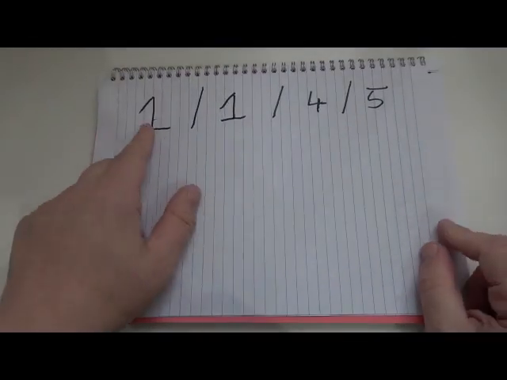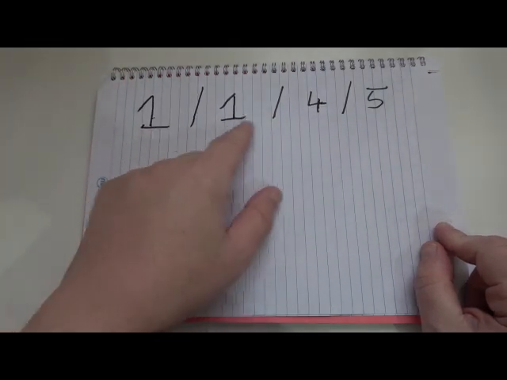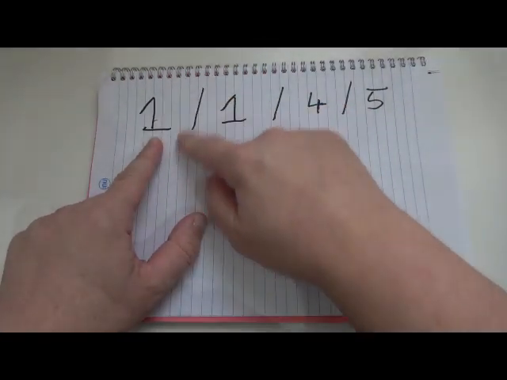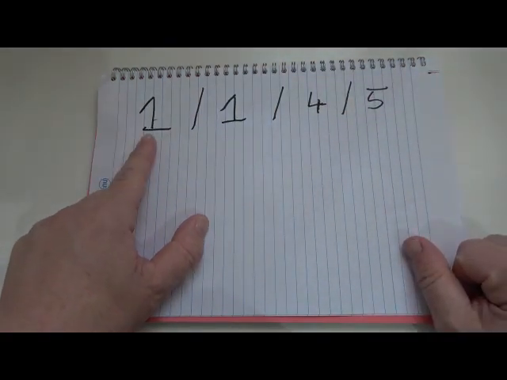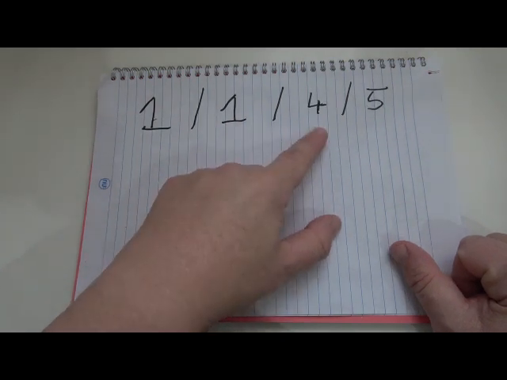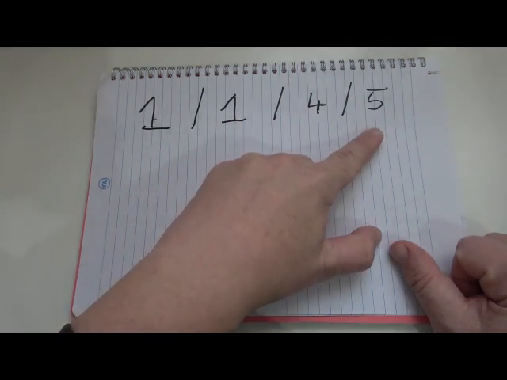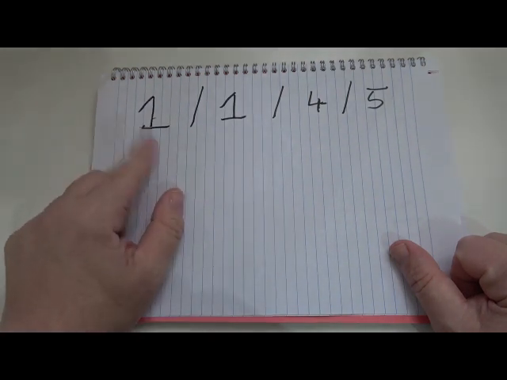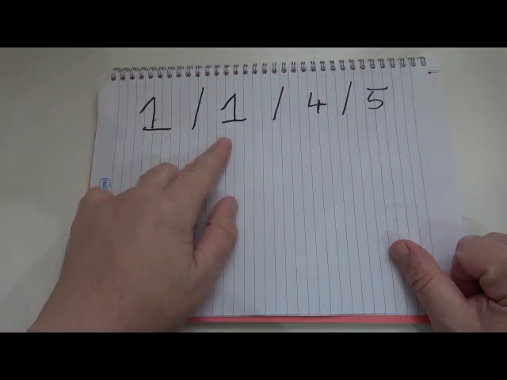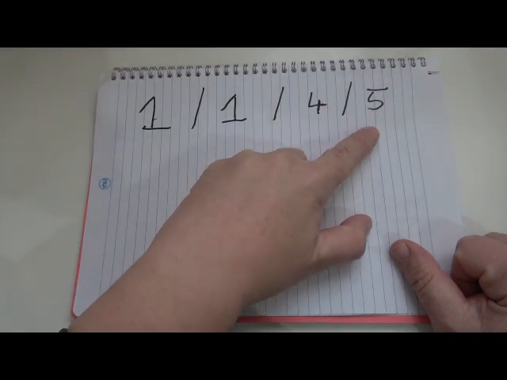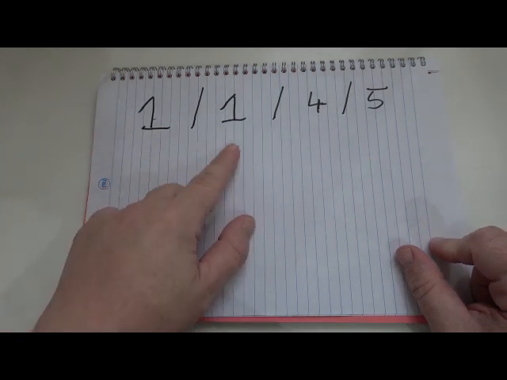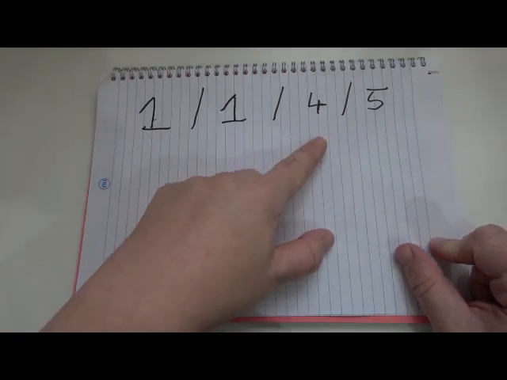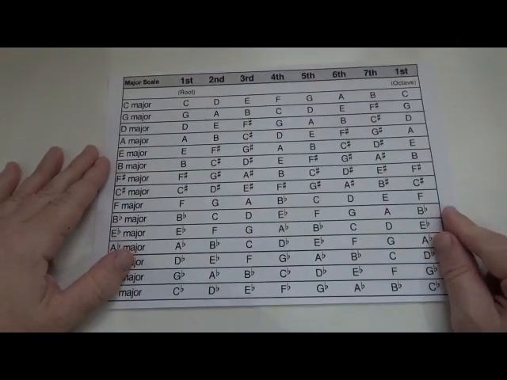You may see them written like that. 1, 1, 4, 5. Now that roughly means these lines are bars. 1 bar of C, 1 bar of C, 1 bar of F, 1 bar of G. Again, if you were in D, 1 bar of D, 1 bar of D, 1 bar of G, 1 bar of A. If we're in the key of G, it will be 1 bar of G, 1 bar of G, 1 bar of C, 1 bar of D. And that's how the Nashville number system works.